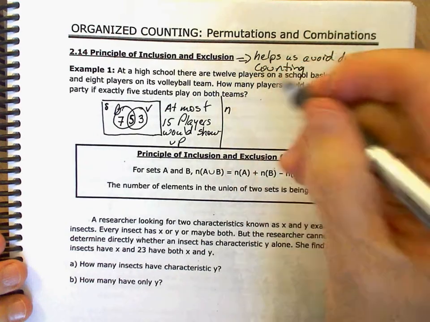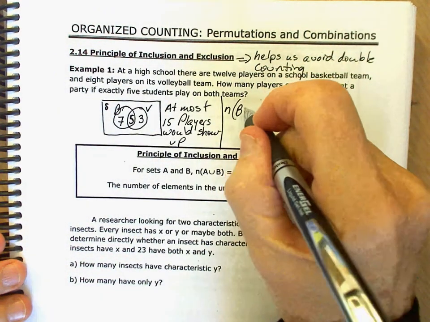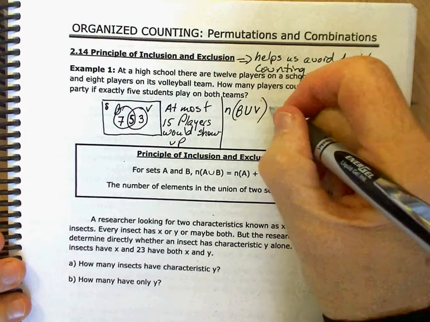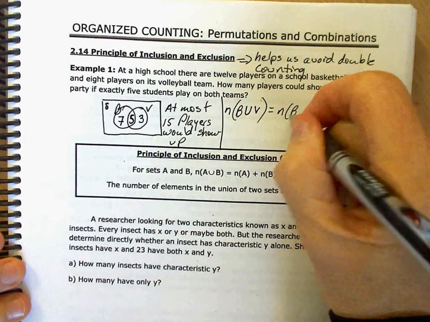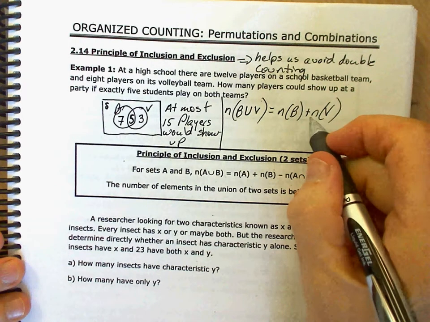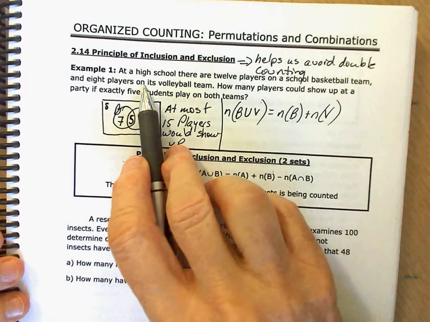Now this is going to be the formula. The number on the basketball team union the number on the volleyball team equals the number on the basketball team plus the number on the volleyball team, but we've got double counting, because if we add up 12 and 8 we get 20.